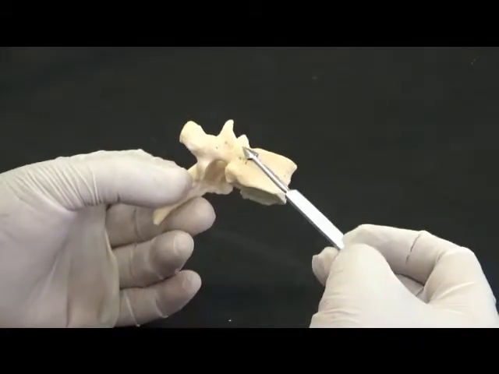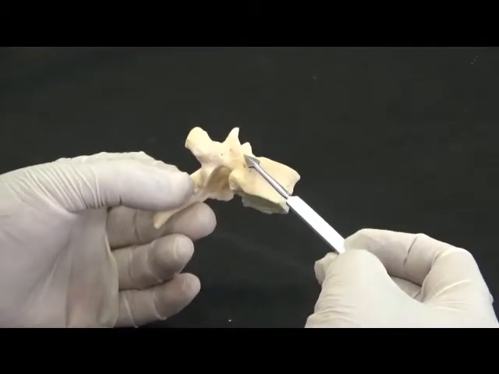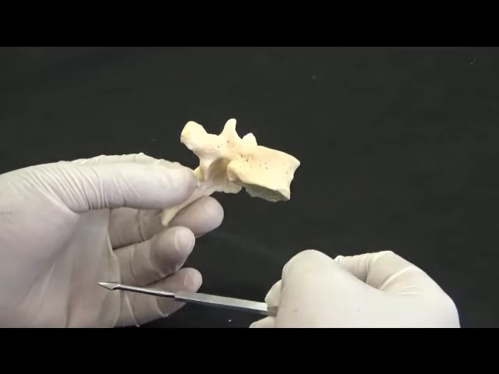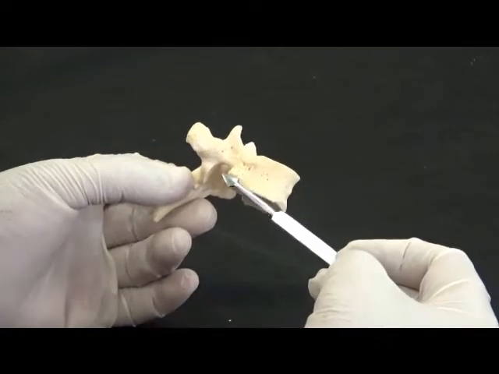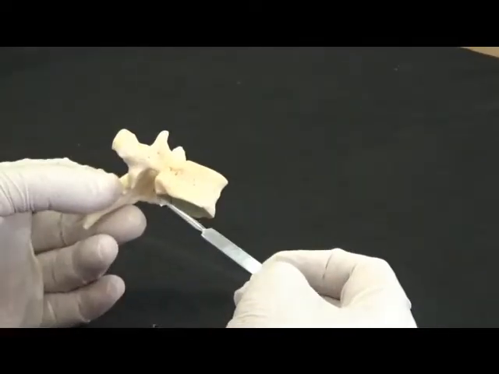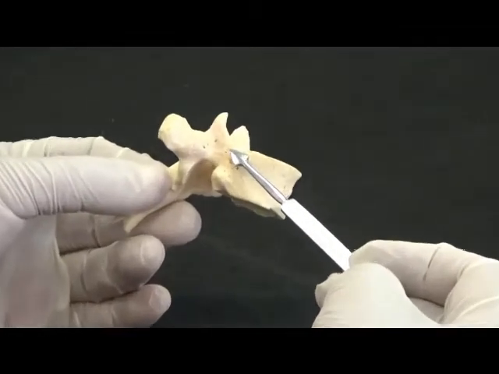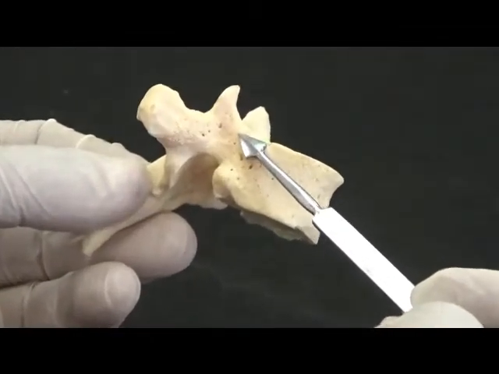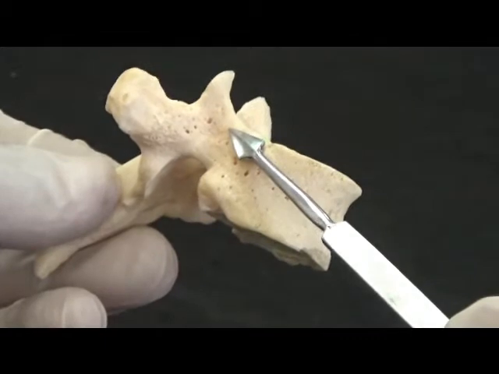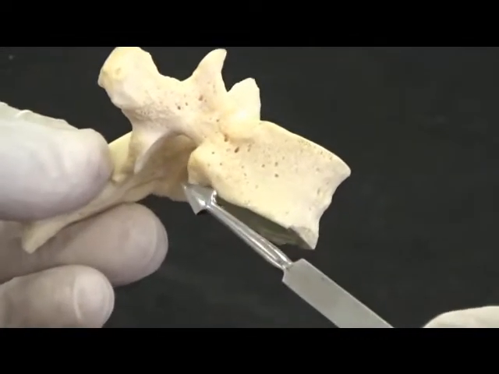The side of the body here has two facets, an upper articular facet and a lower articular facet. The upper articular facet articulates with the rib of the same number, but the lower one articulates with the rib below it.